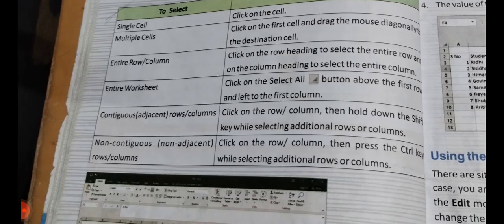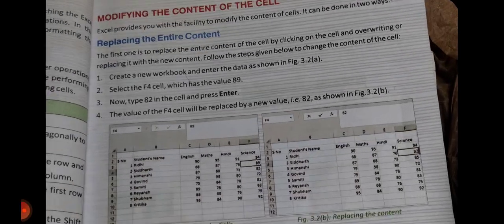Contiguous, adjacent rows and columns: click on the row and column, then hold the Shift key while selecting additional rows or columns. Non-contiguous, non-adjacent rows and columns: click on the row and column, then press the Control key while selecting additional rows or columns.